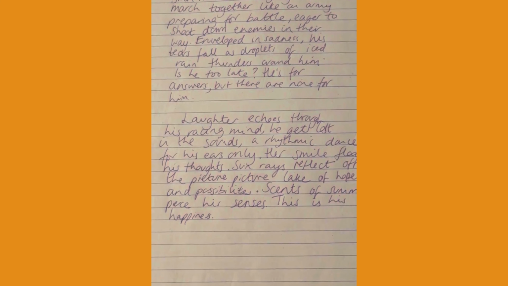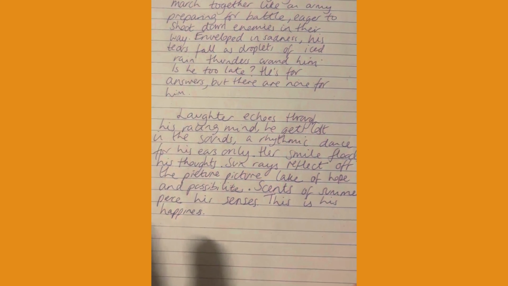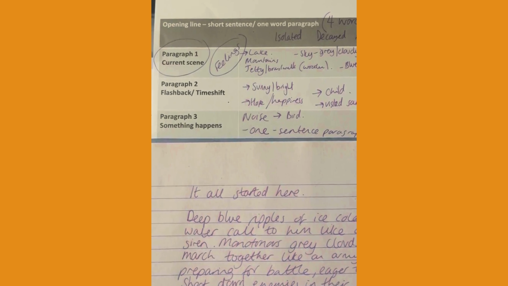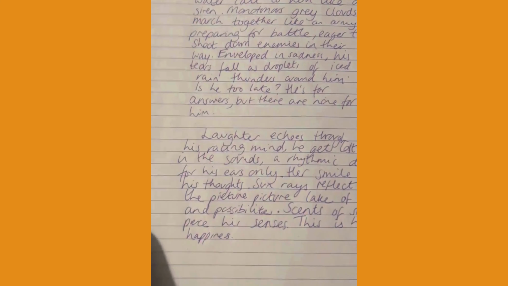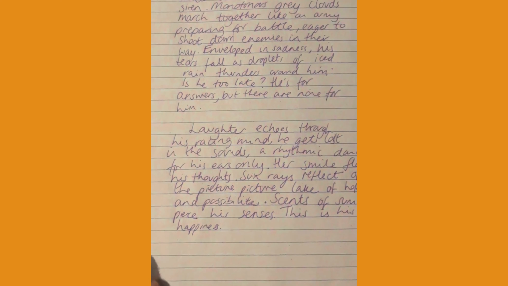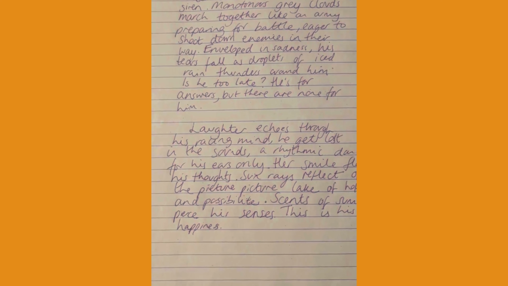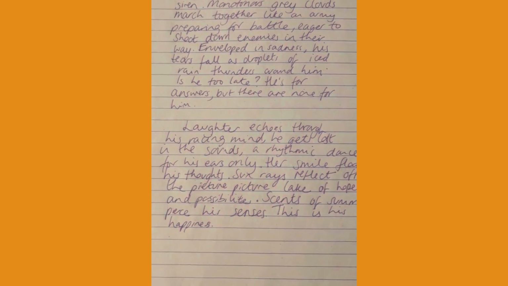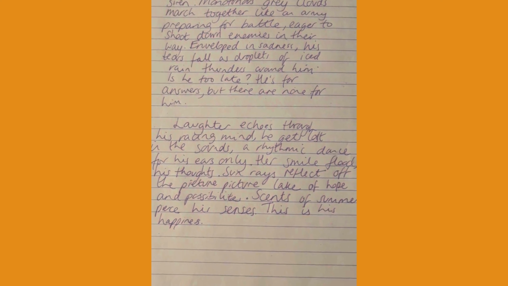Then you obviously will have something that brings them out of that, and I think this is the most important thing I'm going to show you. When something happens, it's really easy to fall into the trap of just doing some sort of sound and that's it, and that loses the impact that the rest of this has. So my advice to you would be to use a noise or a bit of an action that happens, but keep it quite simple within the description.